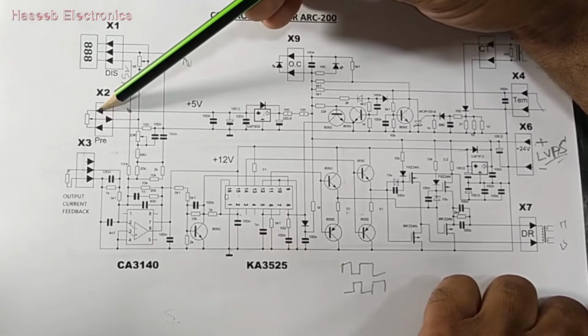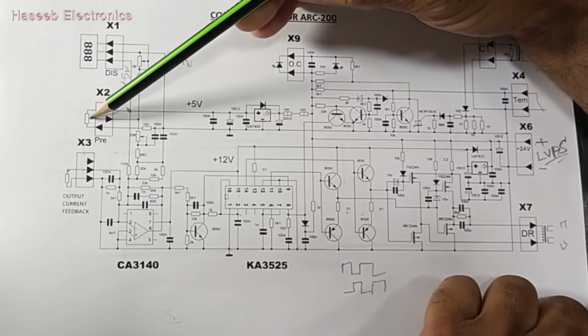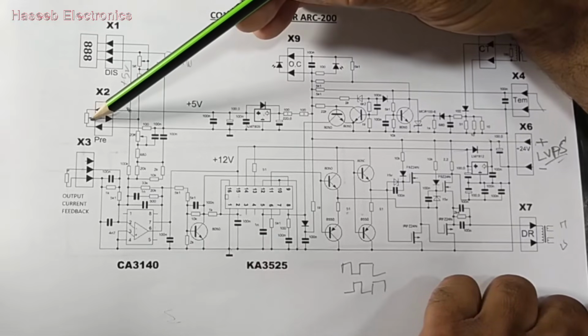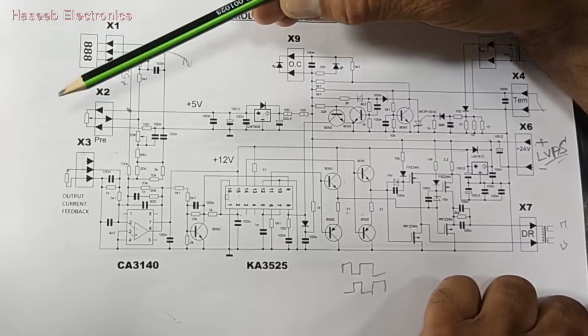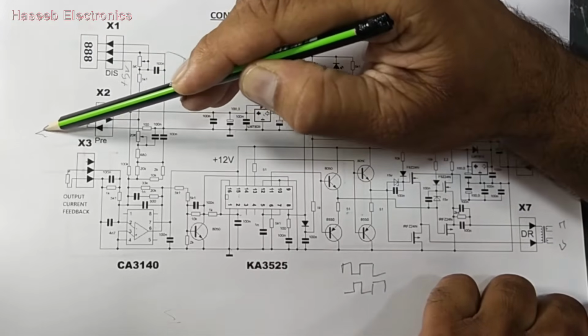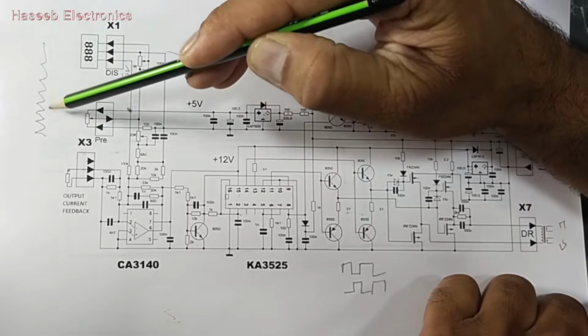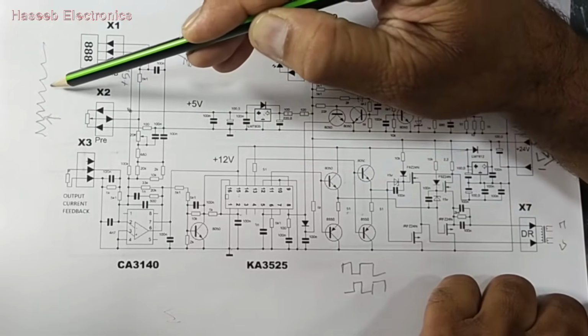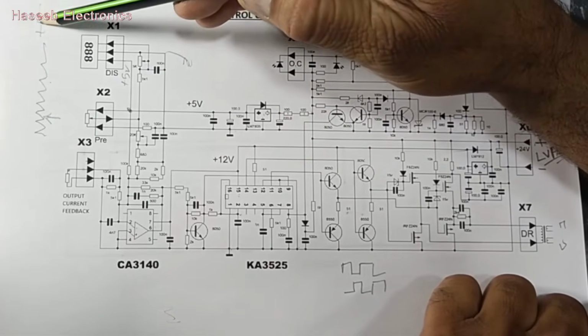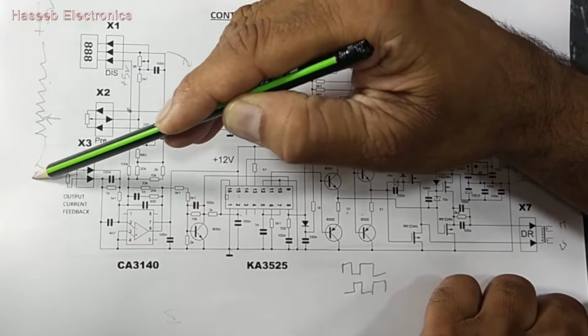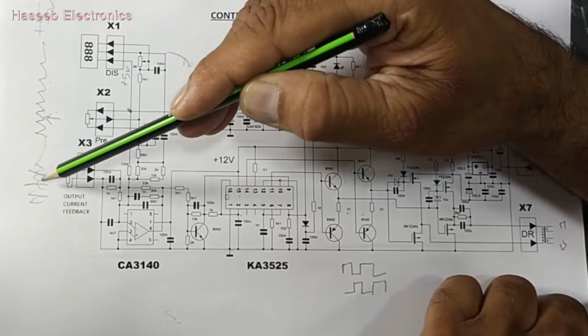Now we applied positive, we applied ground, and we take some output from this potentiometer depending on the amount of resistance we are tapping from here or from here. This is positive 5 volt, this is ground. How much resistance do we tap?